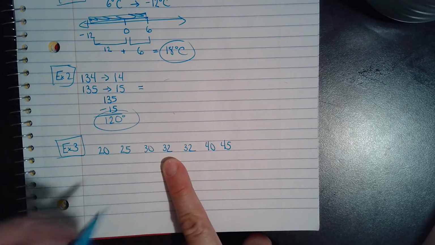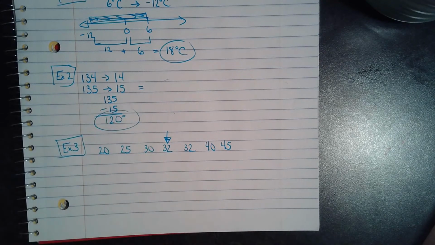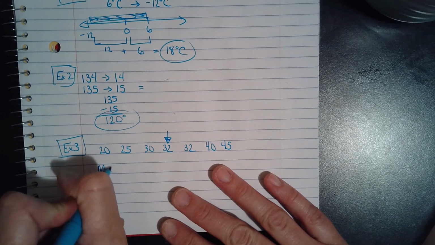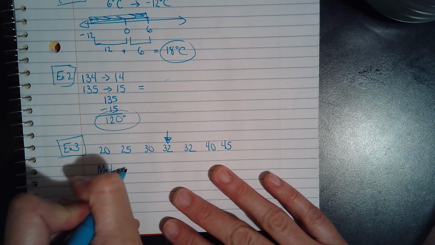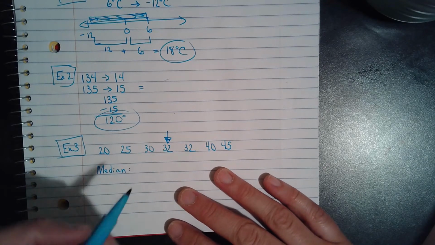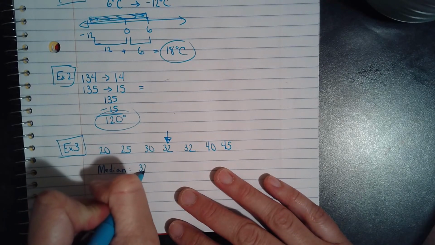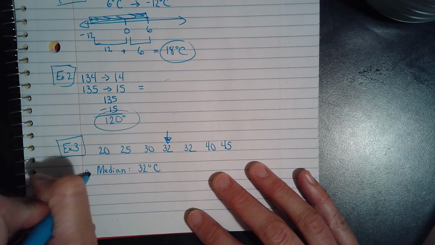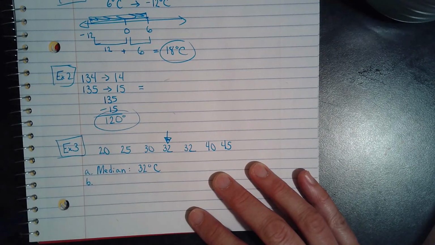Bingo, there is our middle. That's our median. The median temperature is 32 degrees. When you have to answer one of these, where you're telling these different numbers, it really helps me if you write the word median and then put your answer. Because if you just list off 3 numbers, then I've got to guess which one you meant for which problem. Letter B, if you forget to label them, like if you forget the A, B, and C and you just put the numbers, that's hard on your teacher.